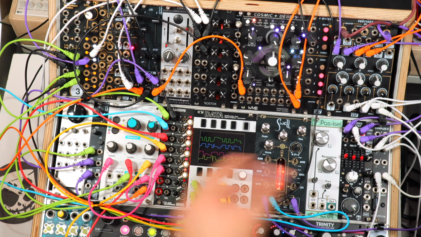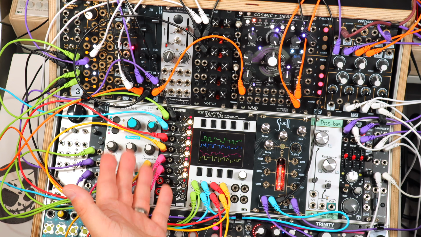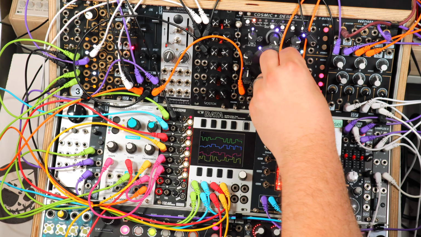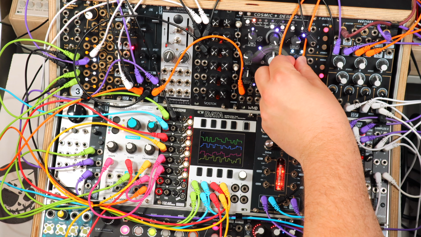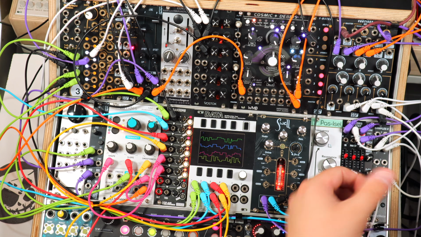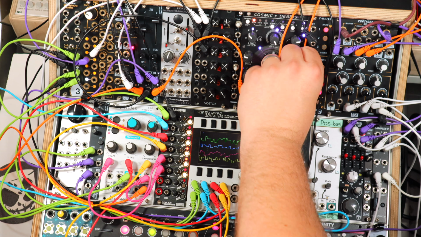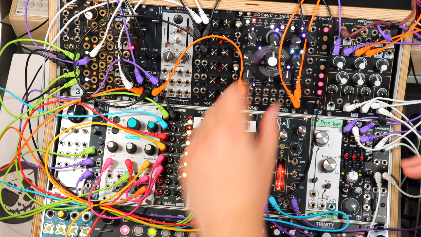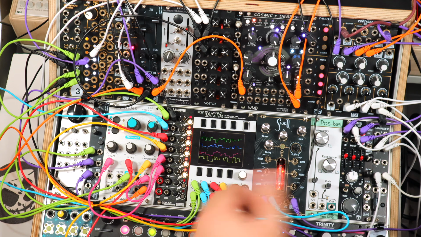And then on top of that line, I have a secondary synth voice from Tides here going through the Cosmic Debris. That's again side chained. And we'll go through all that secondary voice, but let's start with the main synth line here.